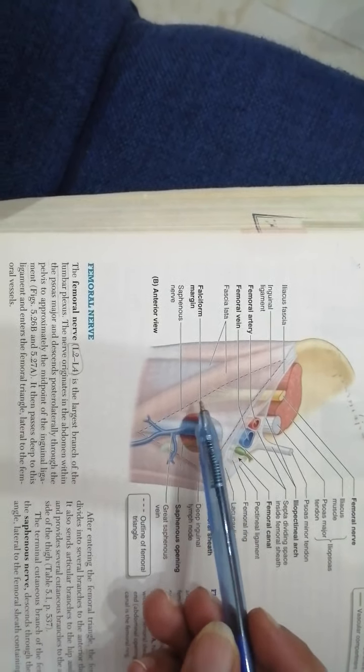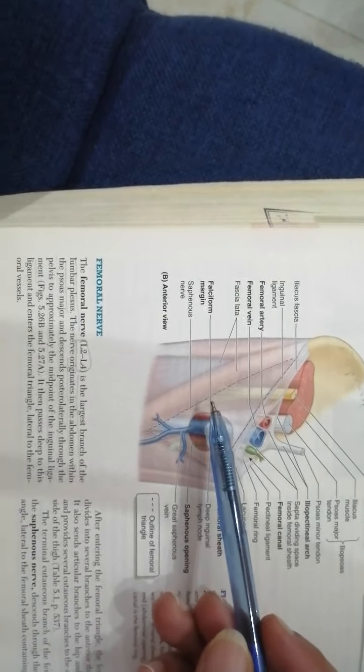After entering the femoral triangle, the femoral nerve divides into several branches. It gives muscular branches to the anterior thigh muscles. It gives articular branches to the hip joint and knee joint. It provides several cutaneous branches to the anteromedial side of the thigh. The terminal cutaneous branch of the femoral nerve you cannot see here. I will show you another diagram in which you can see the terminal branches.